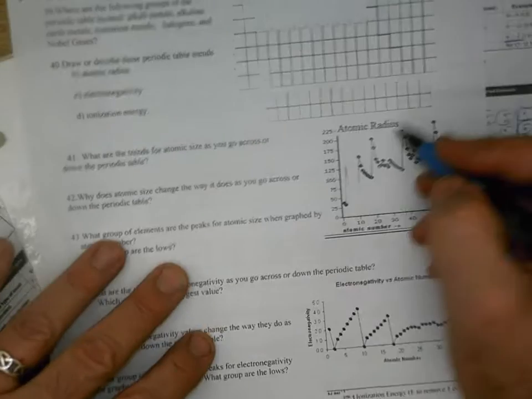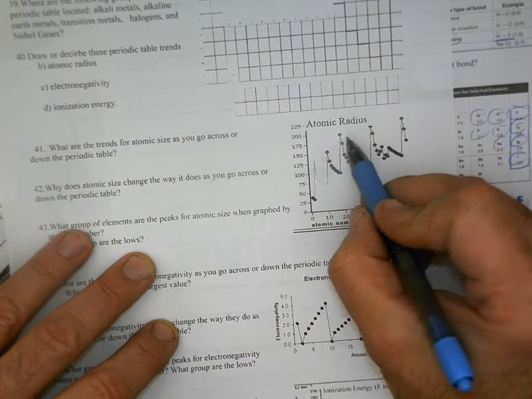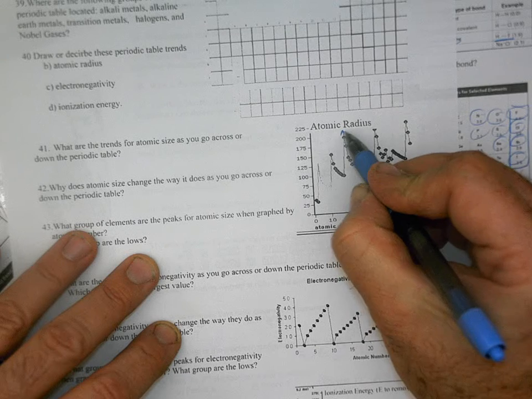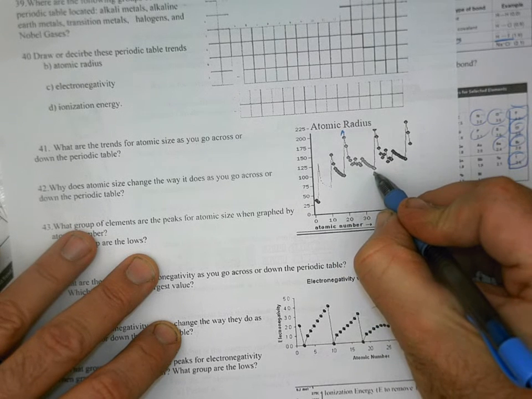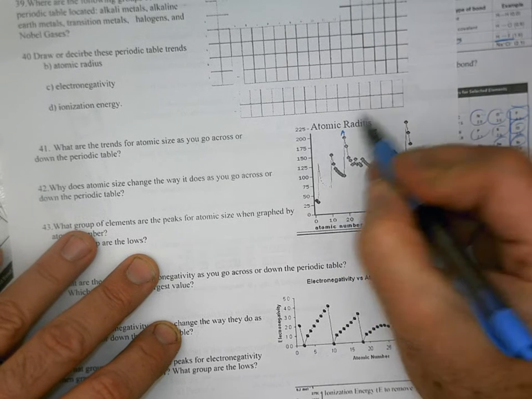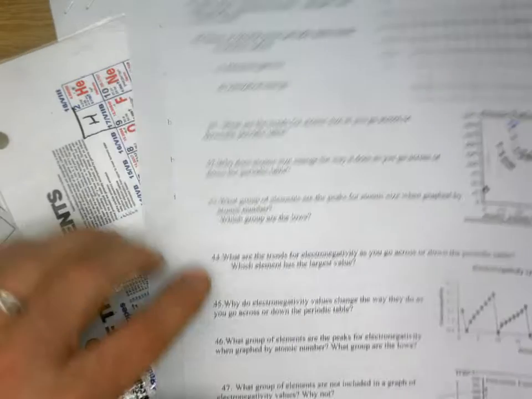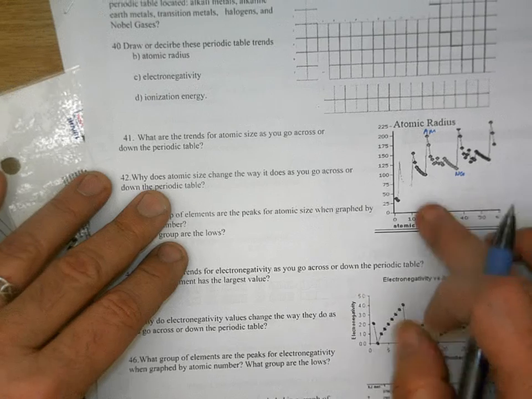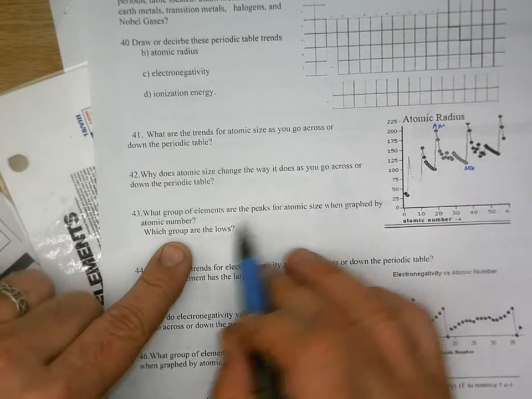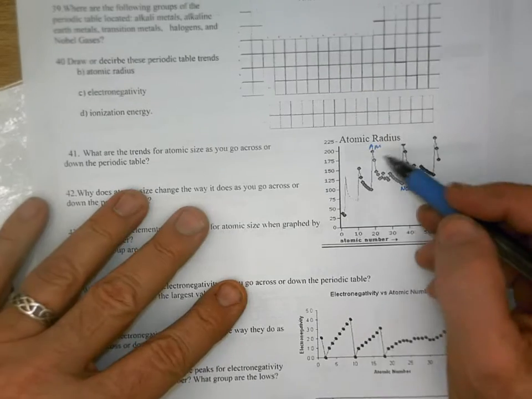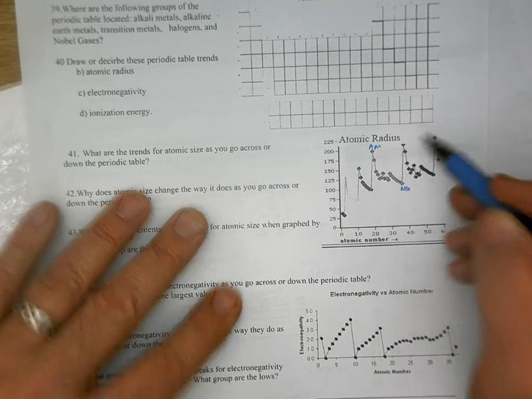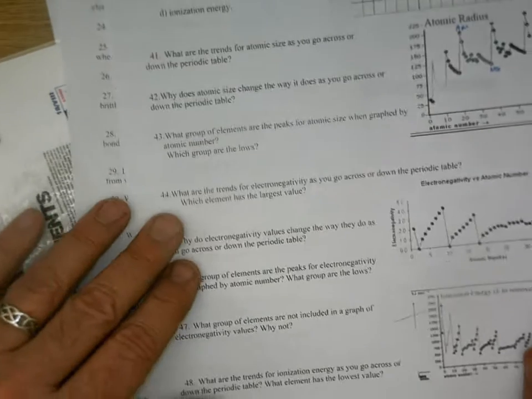So for atomic radius, this is going to be the left side of the periodic table and gets smaller. So this will be the alkali metals. These will be noble gases. You can look on this, I'm not going to spend time going through it, but we've got it. Alkali metals have the highest size. Noble gases get smaller and it resets. What's the next one? Peaks. Okay, I'm done with atomic size.